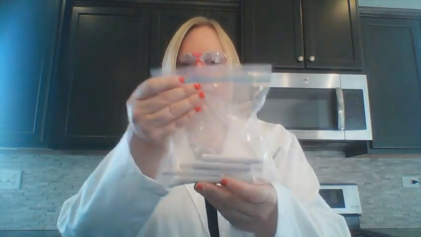Okay, so I have my safety glasses on and I am ready to get started. The materials I'm going to be using for our experiment today are a graduated cylinder, our scale, water, and varying pieces of chalk.